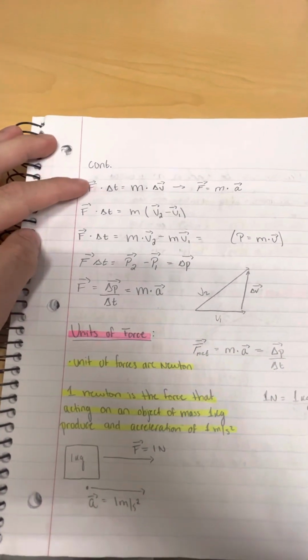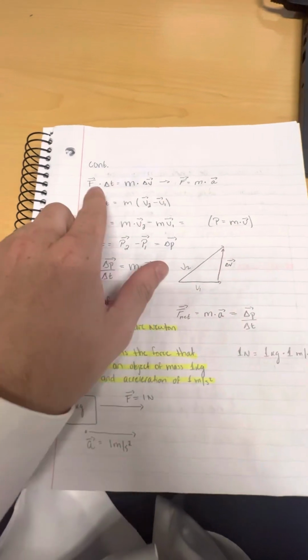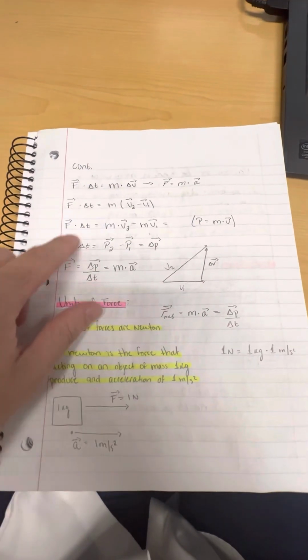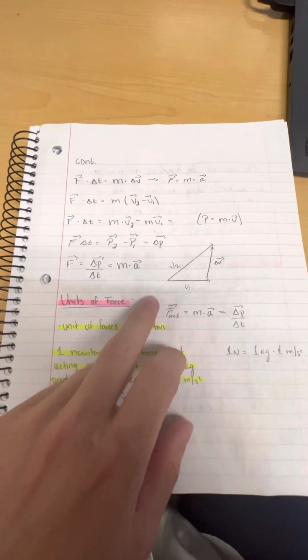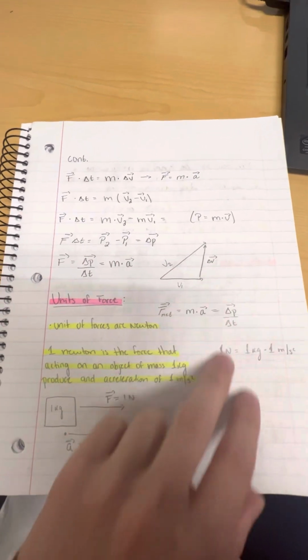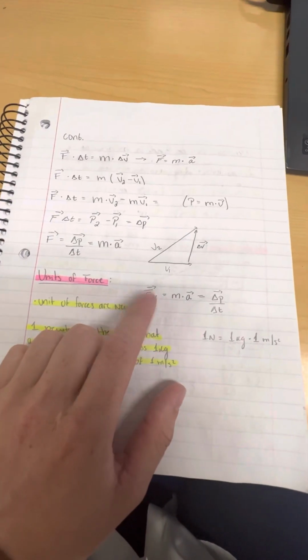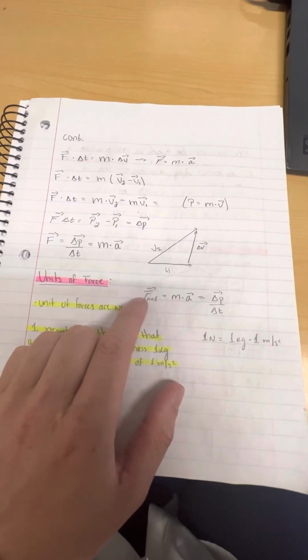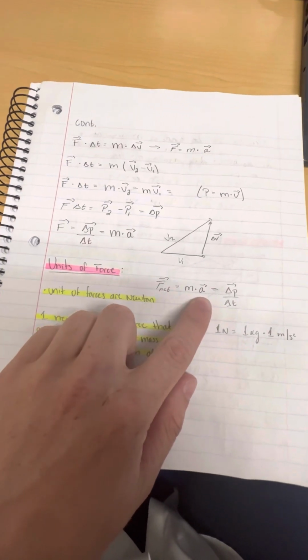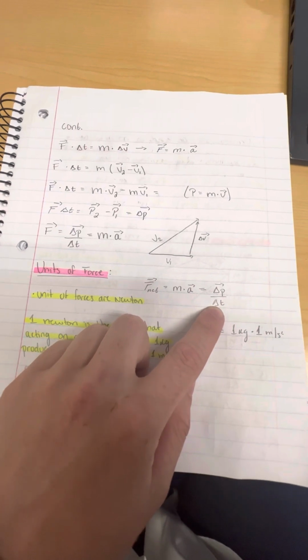Right, now here we have this, which turns into this by a system of operations. And so V1, V2 becomes a change in velocity. We have units of force, which is our net force equals mass times acceleration, which equals our change of momentum divided by our change of time.